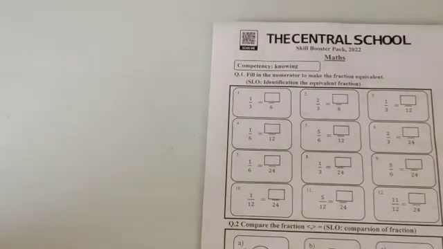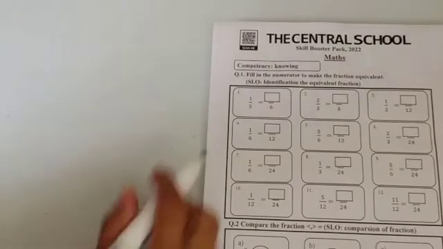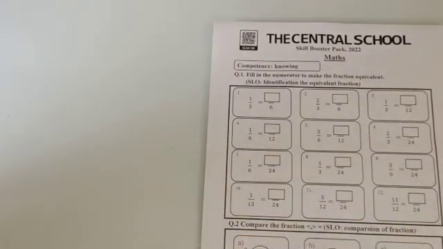Today we are going to start our remedy pack part 2. Our subject is maths, page number 1, question number 1. Fill in the numerator to make the fraction equivalent. The upper part of a fraction is known as numerator and we have to find numerators in all these fractions to make these fractions equivalent.